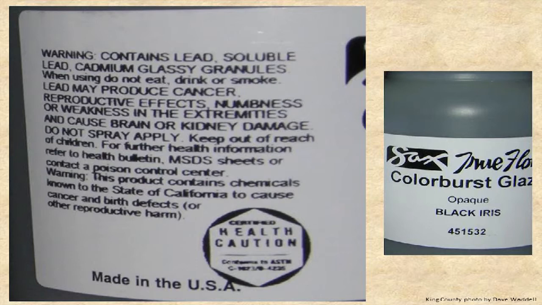So the difference between the two bottles we saw is the one that's labeled non-toxic is the new version of the product where they've eliminated the lead and cadmium. And the other one, which looks exactly the same, is the old version. So that health caution label is really our major warning that something's different here and that we should take care to see what's inside this product.